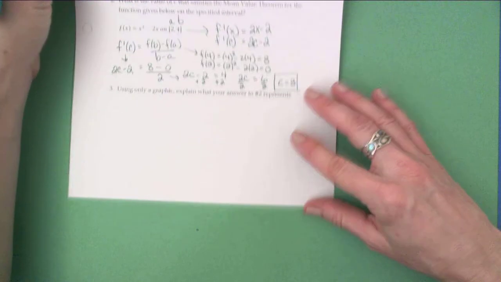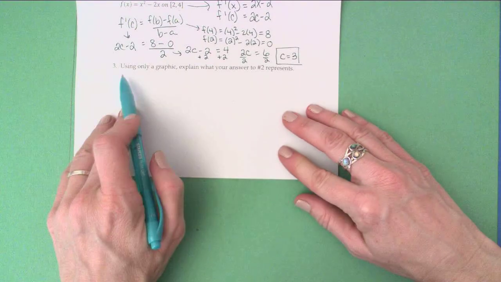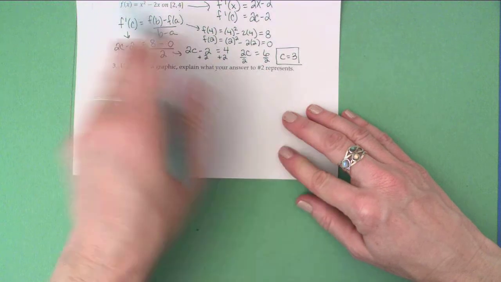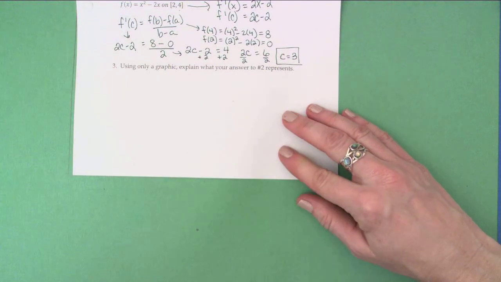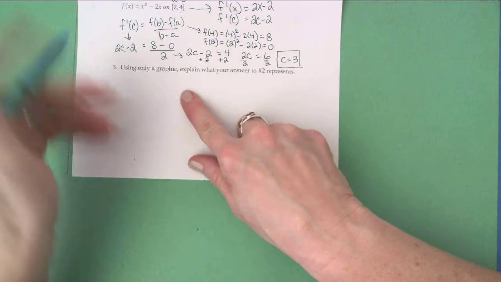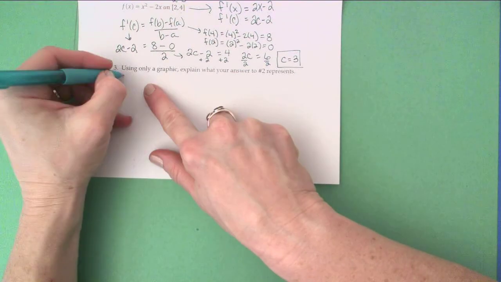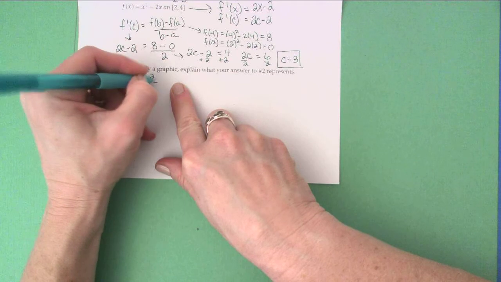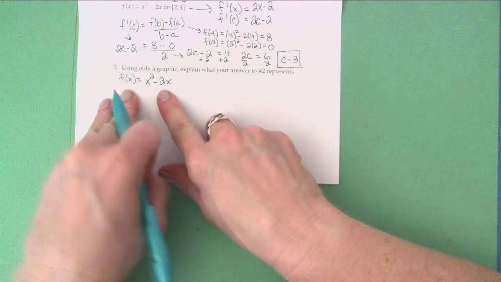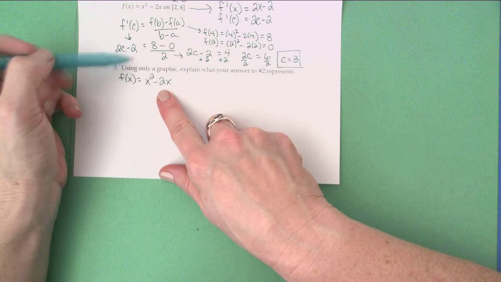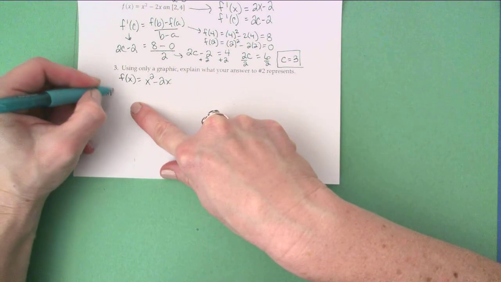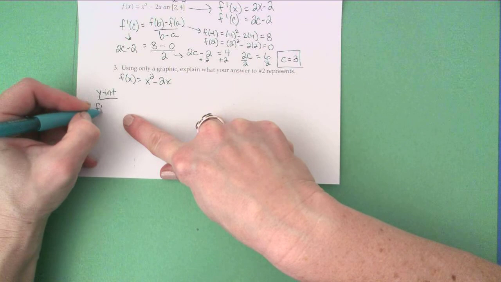Okay, and then number 3 says, using only a graphic or a graph, explain what this answer means or what it represents. So we're going to go ahead and graph f of x. f of x is x squared minus 2x. Now it is quadratic, so it'd be pretty easy to graph this. We can find the y-intercept by evaluating f of 0.